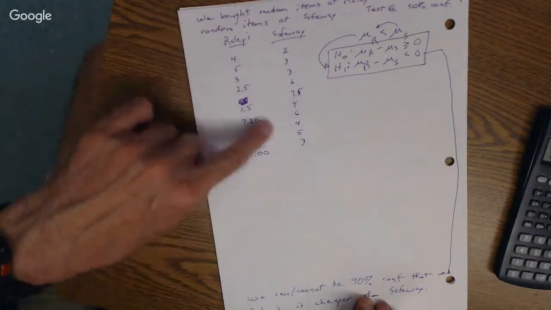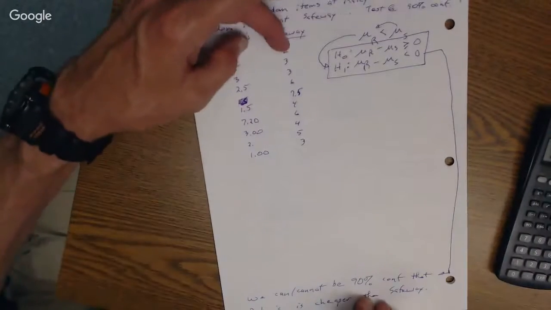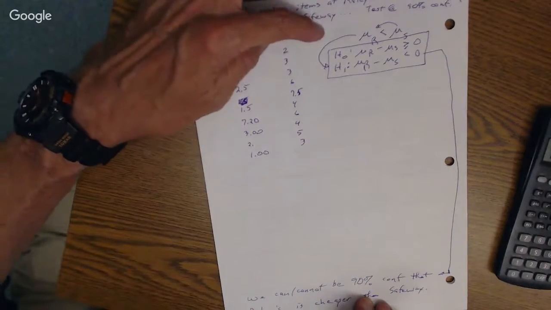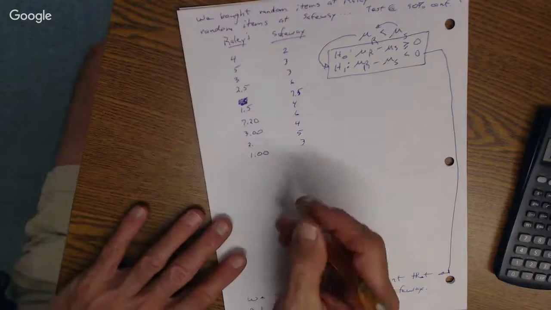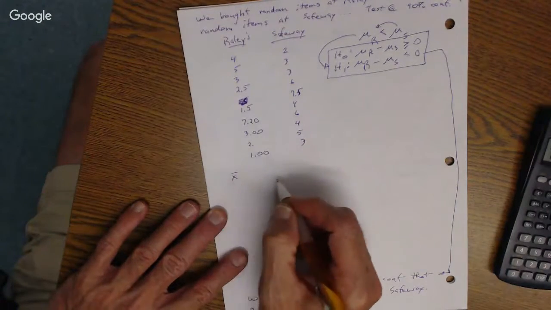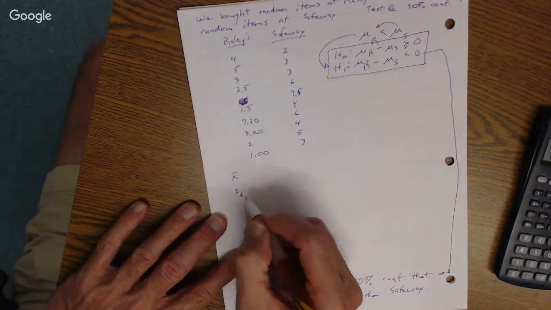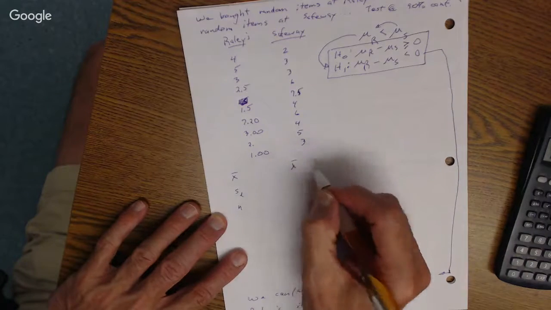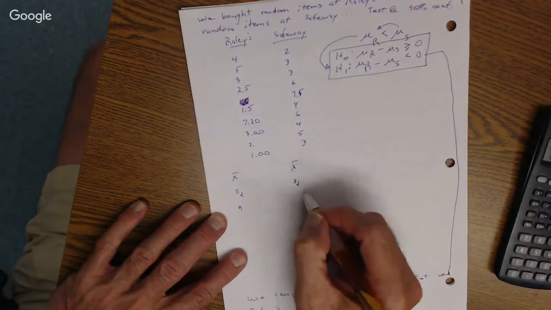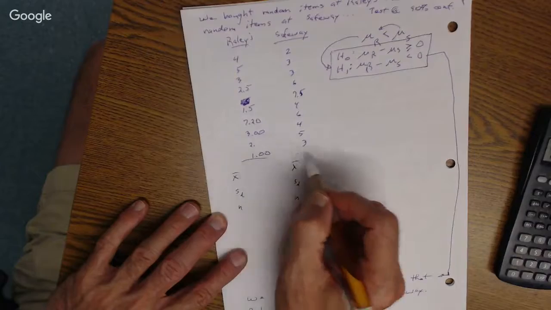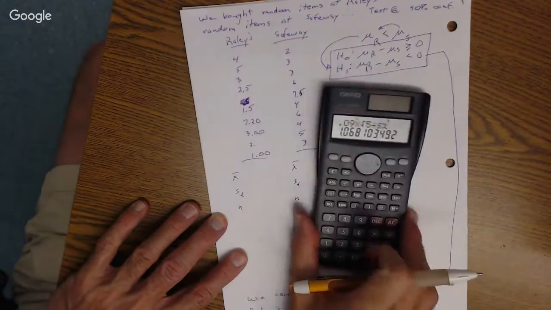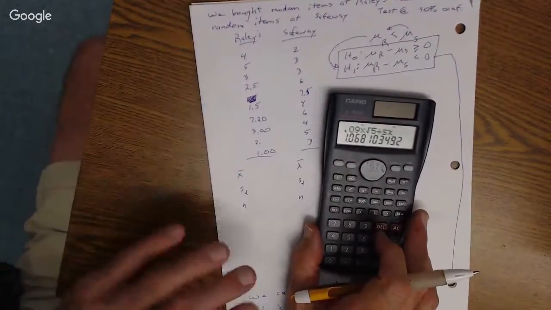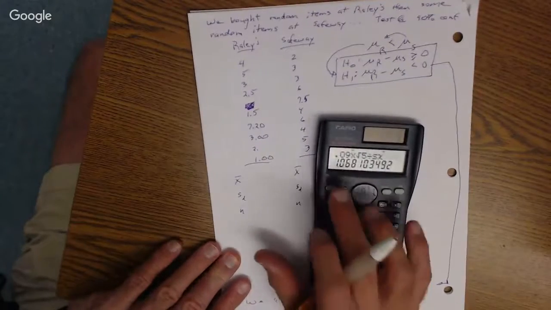Okay, and we've got 2 samples, but because they're not matched or paired, we do not make a D column. We find out the individual averages for each column. So you have to put each column separately into your calculator and figure out the average for both columns. So let me do that.